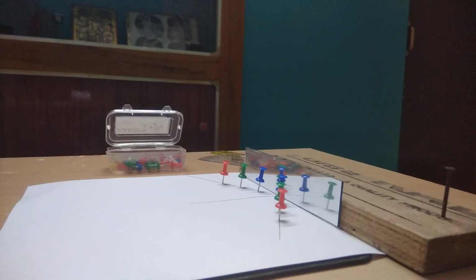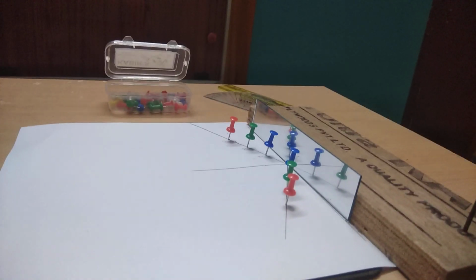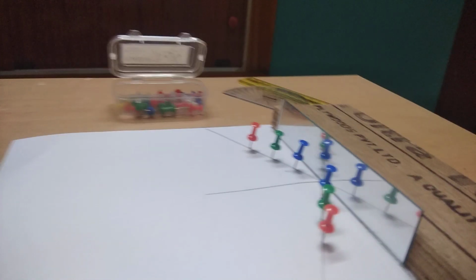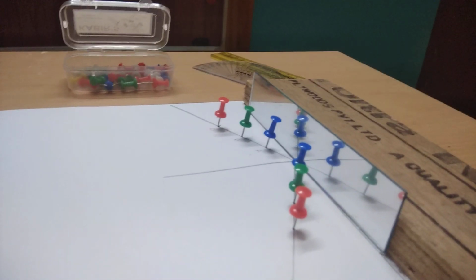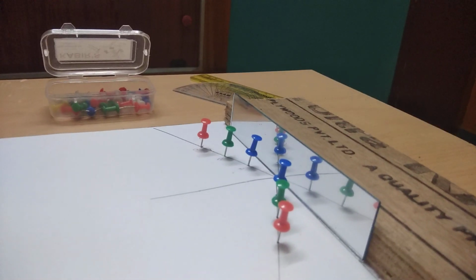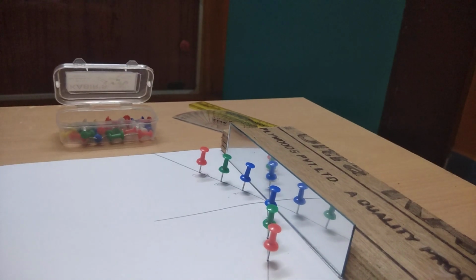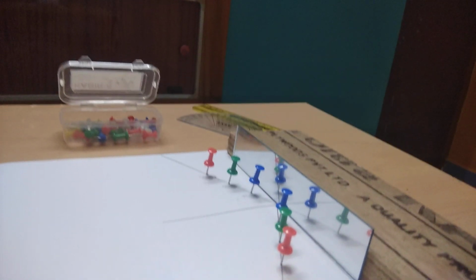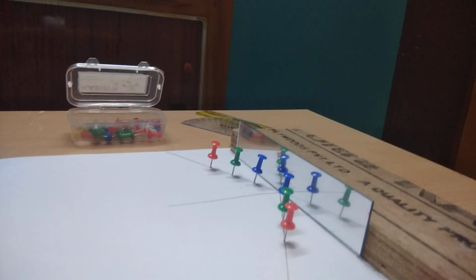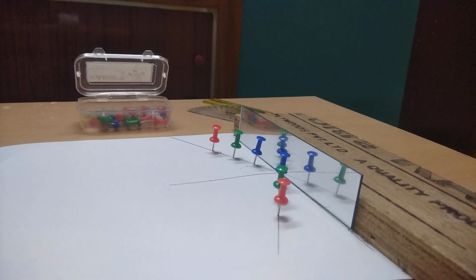You see here, let us see, all the 6 pins are in a straight line. In a better way, you can see in this direction. If we focus it, then we see that all the 6 pins are in a straight line: red, green, blue, again blue, green, and at the end the red pin.